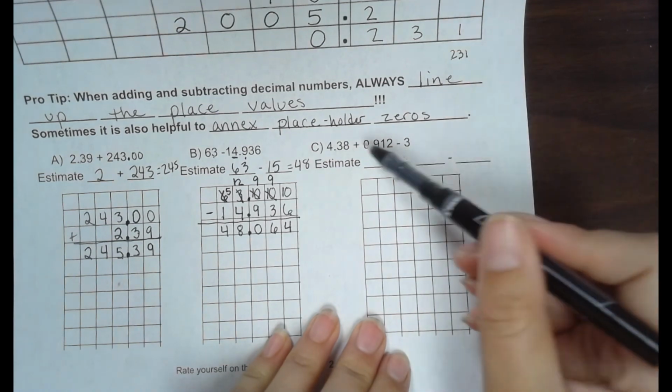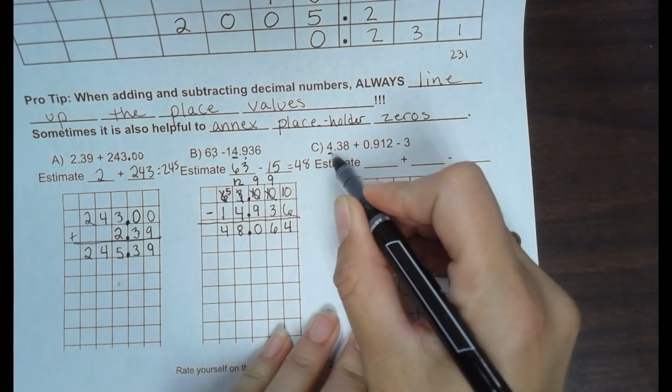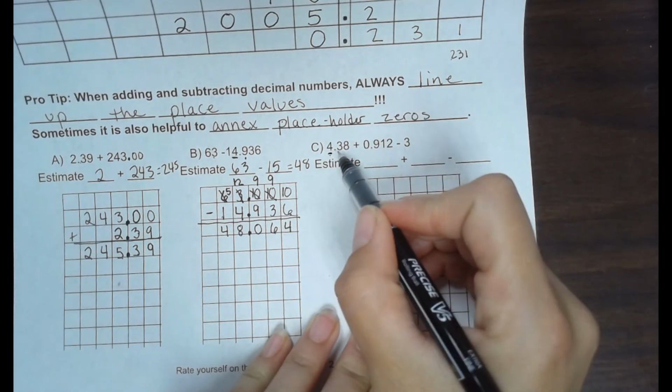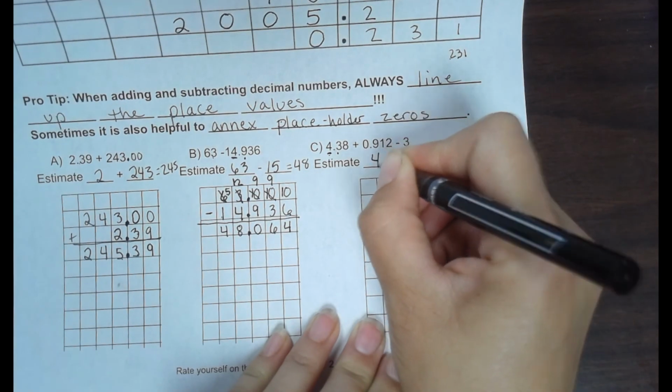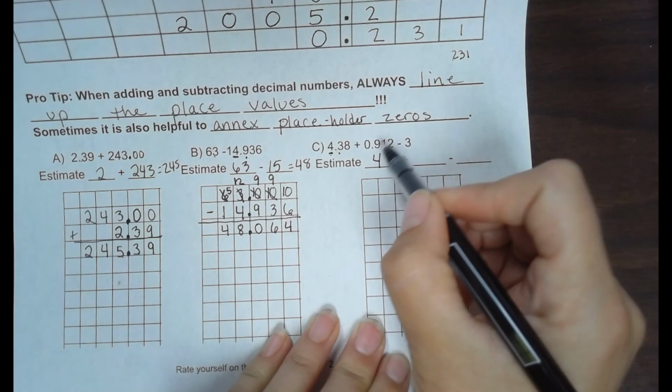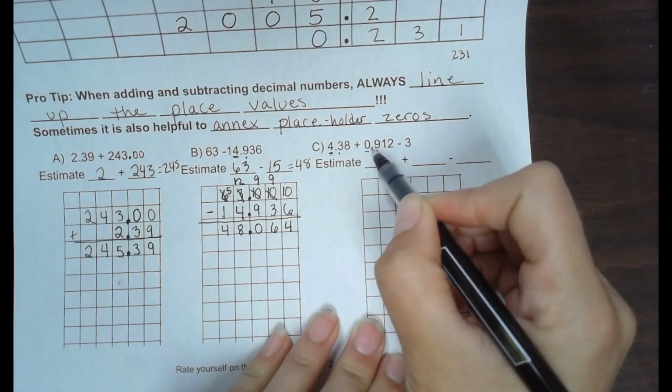All right, let's do this last one. Okay, 4.38. Find your place. I like to round to the nearest whole. Find your place, look next door, 5 or higher, raise a score. 3 is not 5 or higher, so I'm going to say that is closer to 4 than it is to 5. Okay, find your place, look next door. 9 is higher than 5, so I'm going to round up.